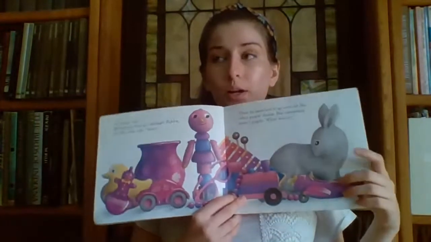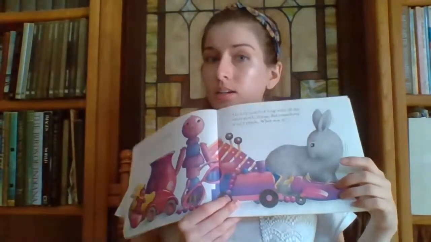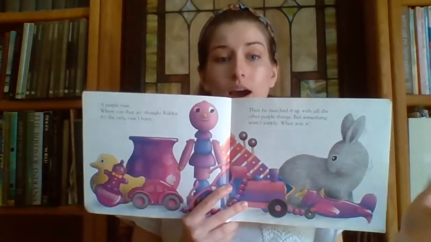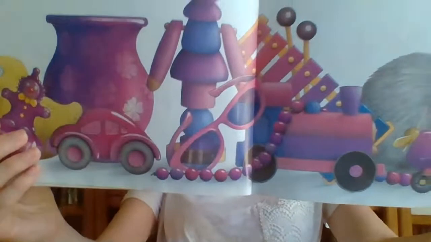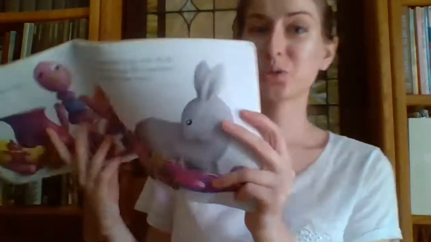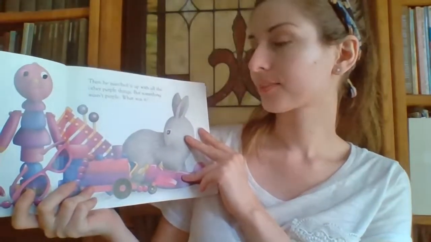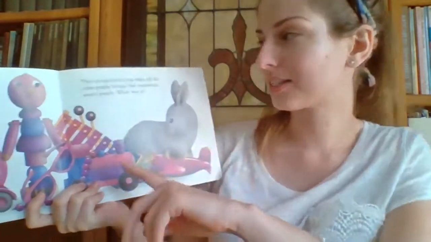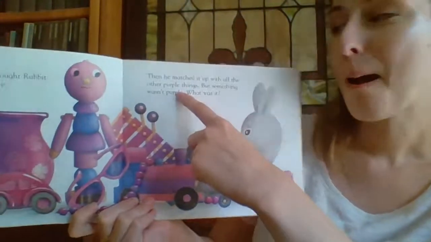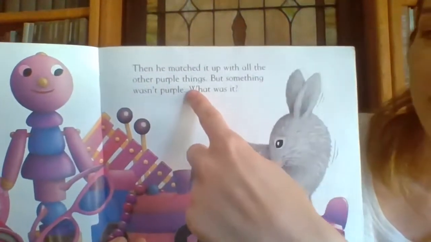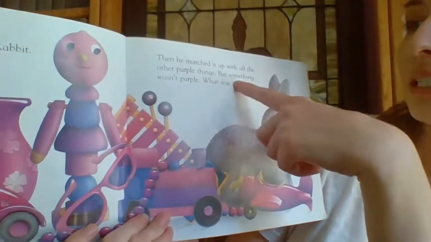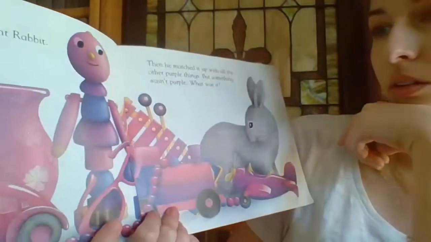So he's not going to sort it by size. He's not going to sort it by how you use it. I think he's going to sort it by, tell me, color. He's going to sort it by color, I think. Oh, I think I'm right. I'm going to read the next page. Then he mashed it up with all the other purple things. It does say that purple things, but something wasn't purple.